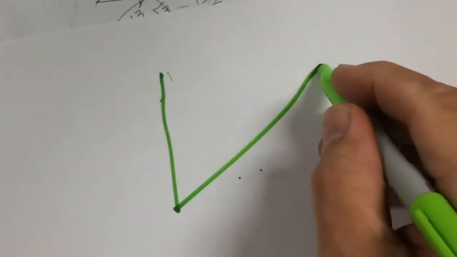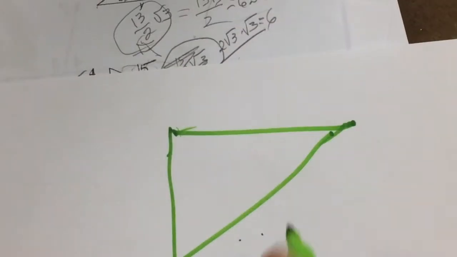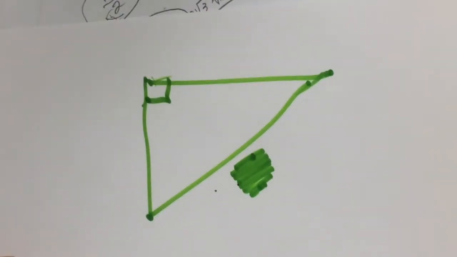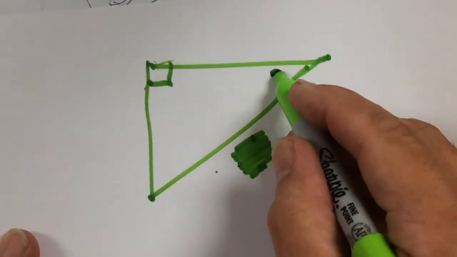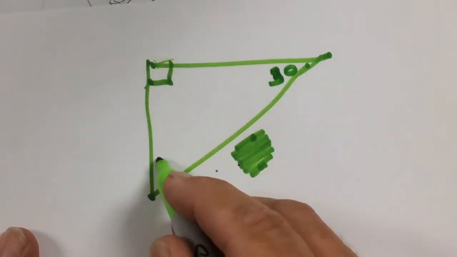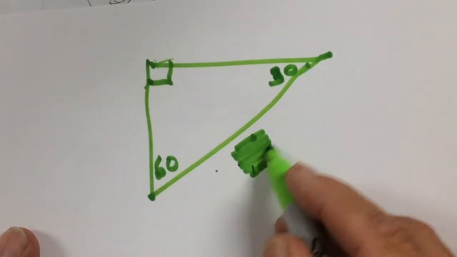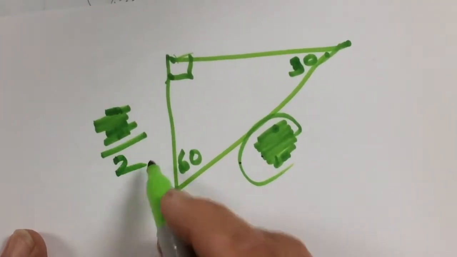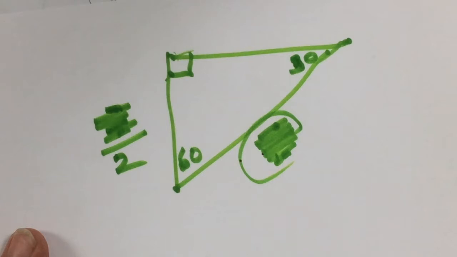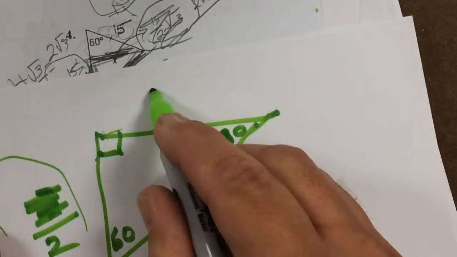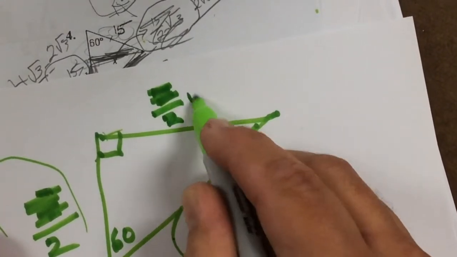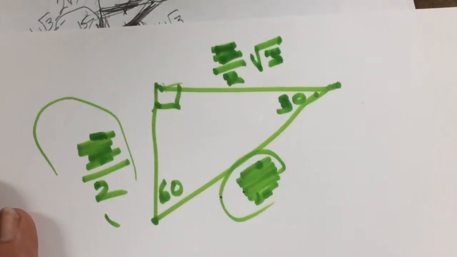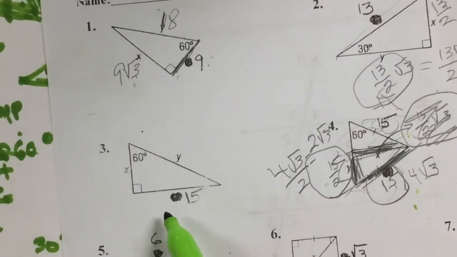The deal is, if I'm given this number on a 30, 60, 90 triangle, whatever this number is, when I divide it by 2, it gives me the length of the short leg. And whatever this number is, when I multiply it by square root of 3, I get the length of the long leg. That's what always is.